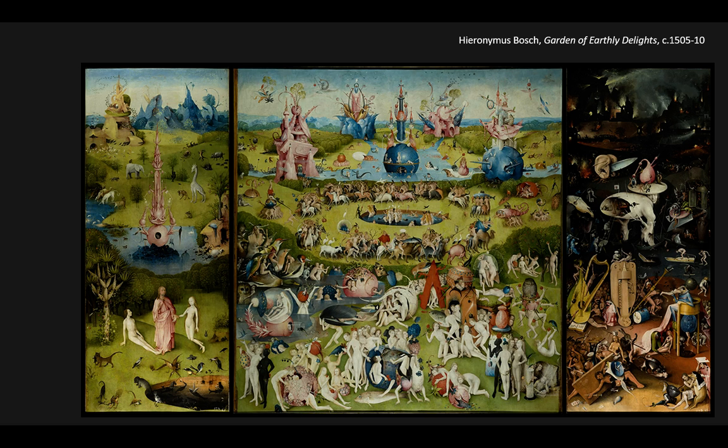So the bottom line is, if we take the wings into consideration, there is only really one way to interpret this picture. The central panel is sin being enacted by these various figures. In the left-hand panel, we see where sin originated with God's plan for humanity, and in the right-hand panel, we see what's going to happen. Sin will be punished in hell at the end of time.